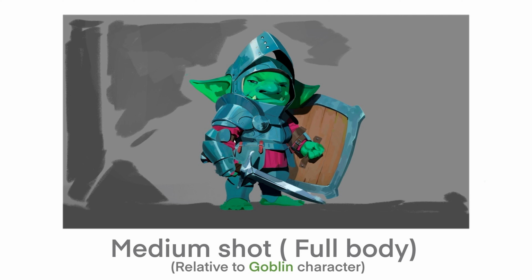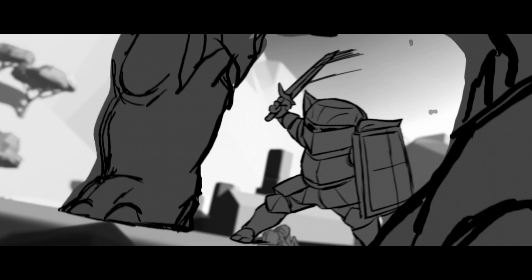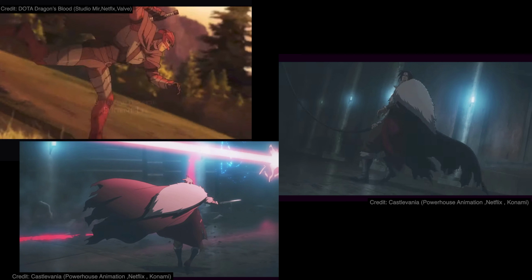Next type of shot then is the medium shot. This is the full body variant of a medium shot. The character is the focus here, right? The environment is not the focus at all. We still have that context. You can still see that we would still pick up environmental detail here. That's typically not what it's about.